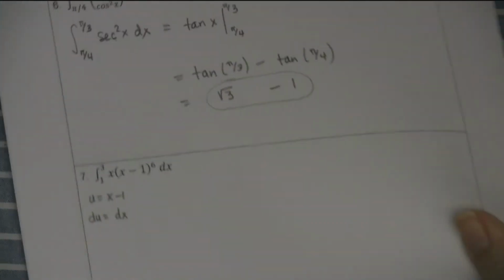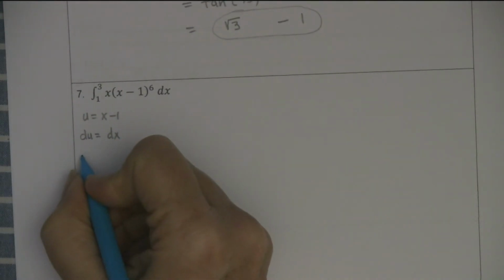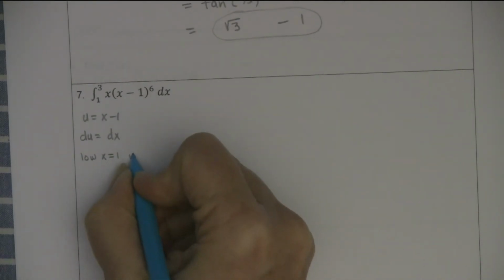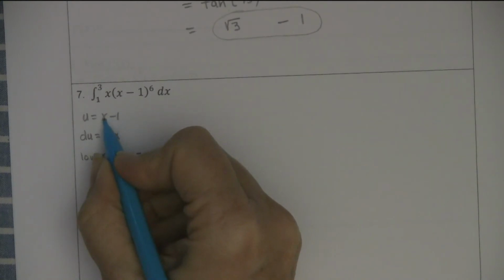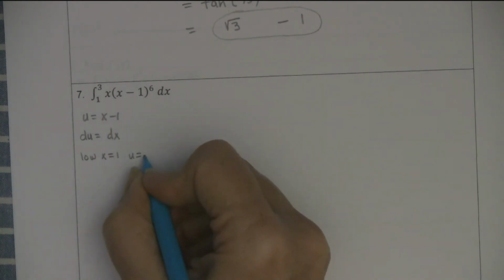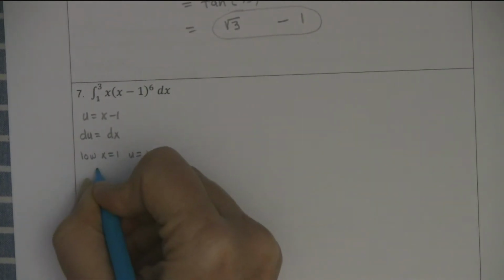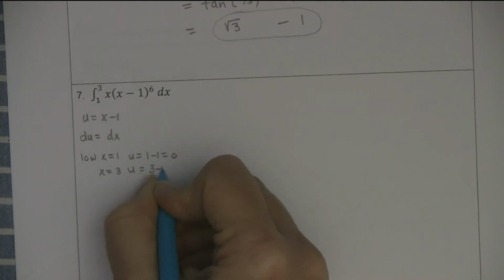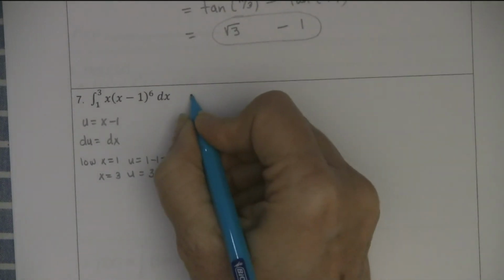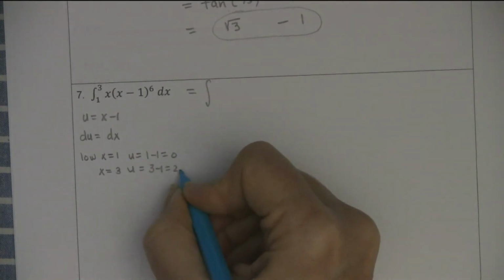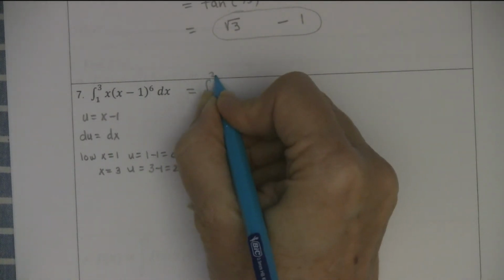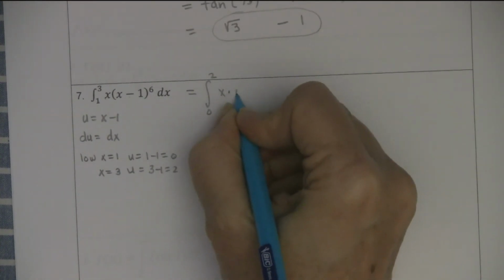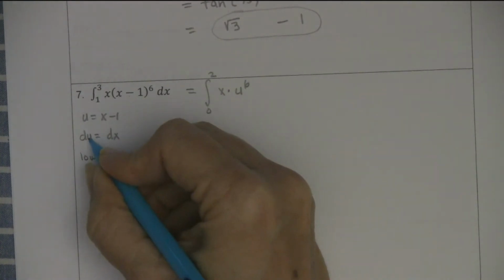And so when I go to fit this in here, so this is part of my plan, the lower bound is x equals 1, and so u equals, and then you put in what x is 1 minus 1, right? 1 minus 1, so u equals 0. And for the upper bound we have 3, and so we get u equals 3 minus 1, which is 2. So as we transfer this thing up, we get the bounds go from 0 to 2. We get x here that I haven't gotten rid of. We get u to the 6, so times u to the 6, and then dx equals du.